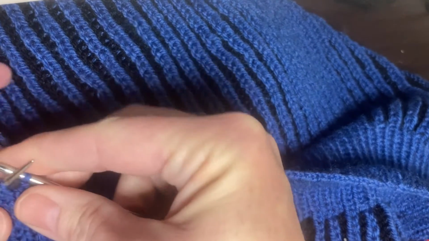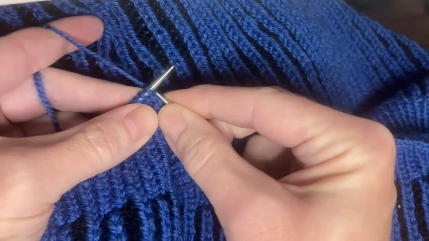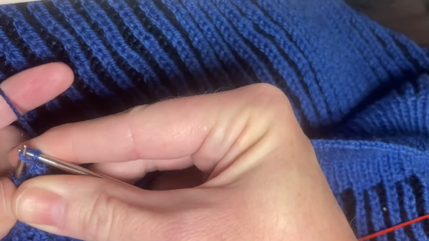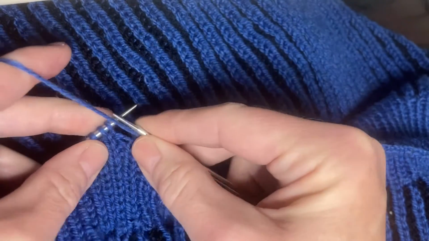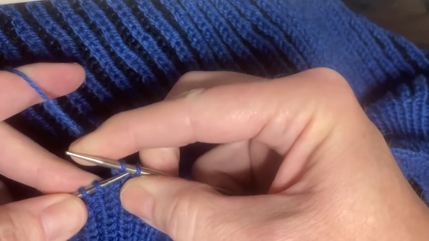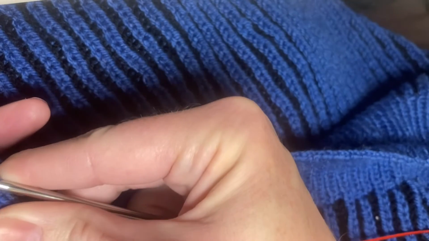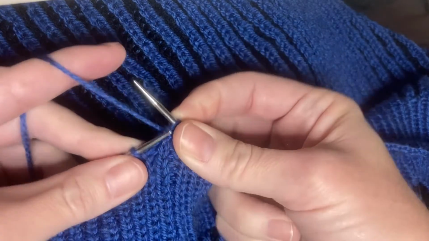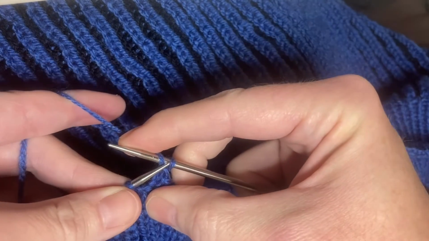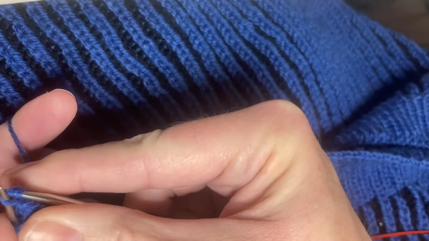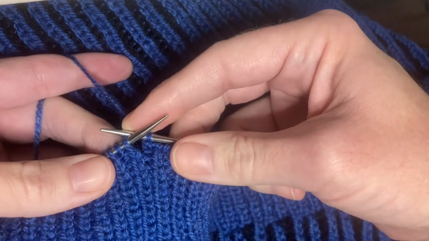So 1, 2, 3, and then for the 4th one, you do a yarn over, and you bind it off. That makes it so that it's not so tight.